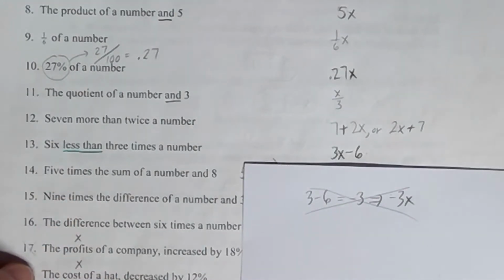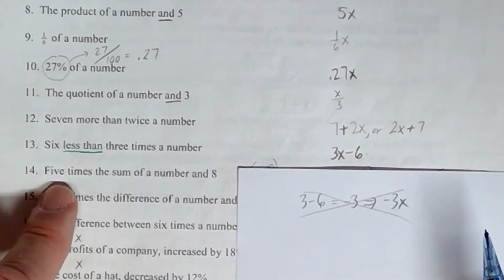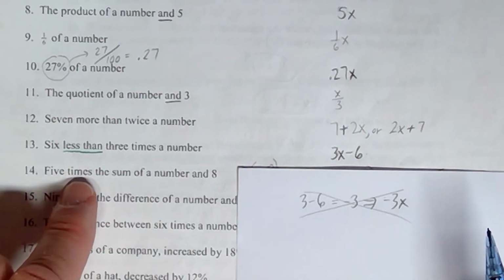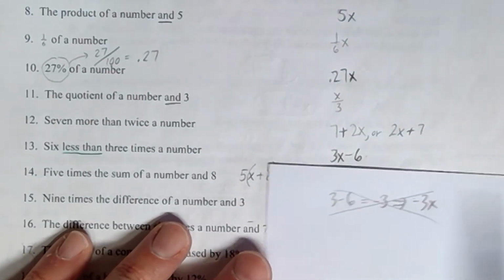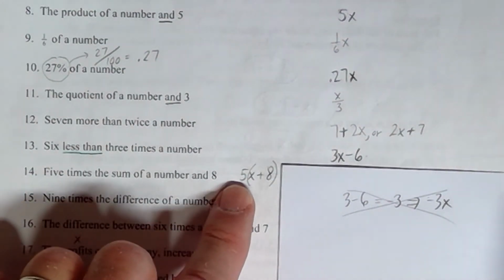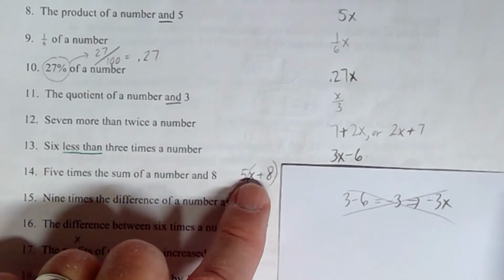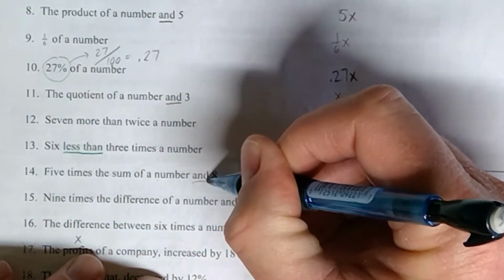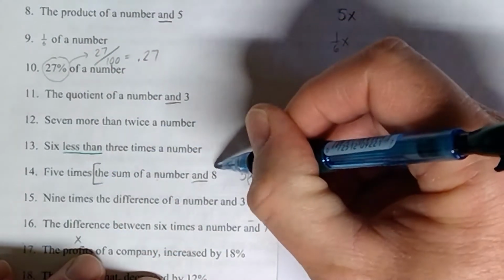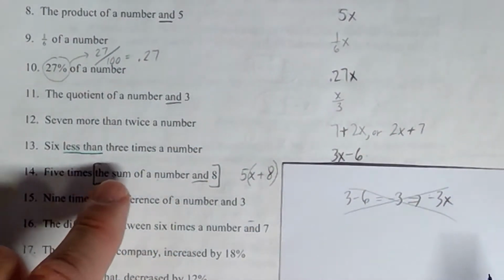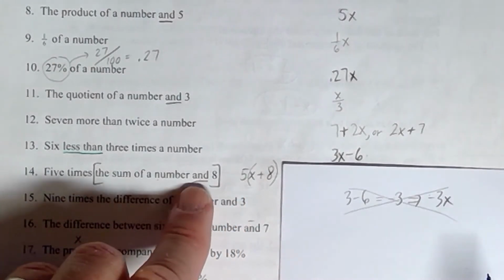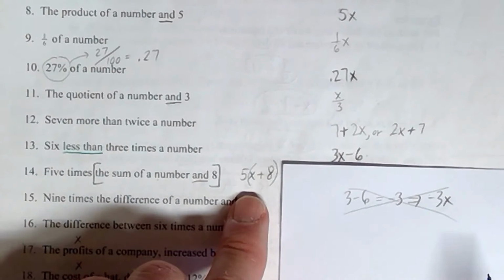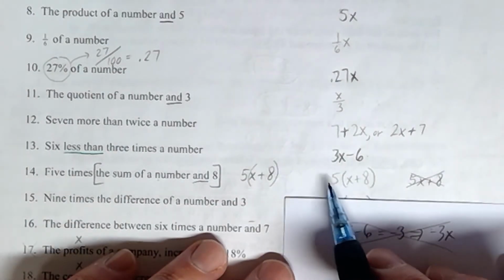Speaking of clearly indicating otherwise, in number 14, it says 5 times the sum of a number and 8. It clearly indicates that you've got to do 5 times the entire sum, and so we need to do 5 with the bracket around the sum because it's got 2 terms in it. Okay, x plus 8, that's what the sum is. Just like we did on the first page, the sum, you're going to have 2 terms with the plus in between it. That's the x plus 8 part, and then you've got to multiply that whole thing by 5. And so that's why this is the correct answer right here.